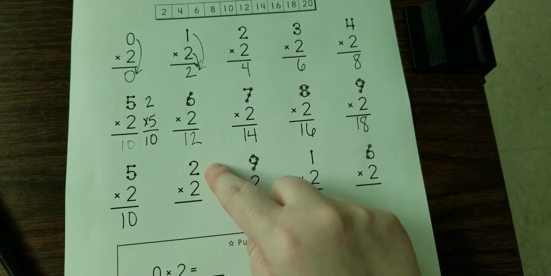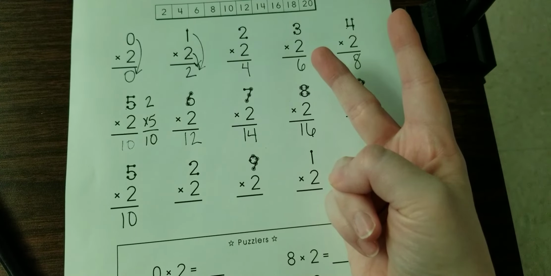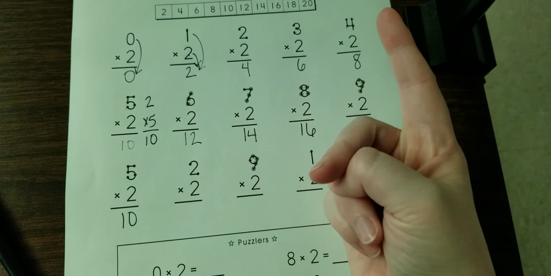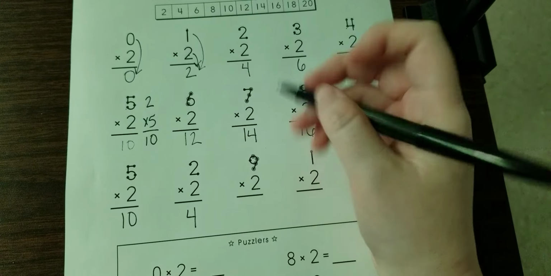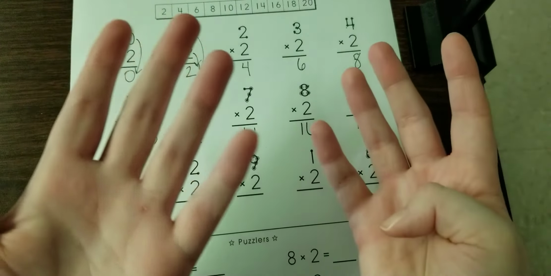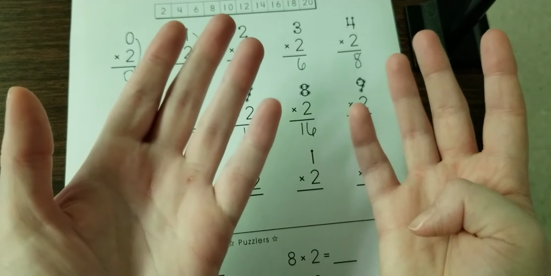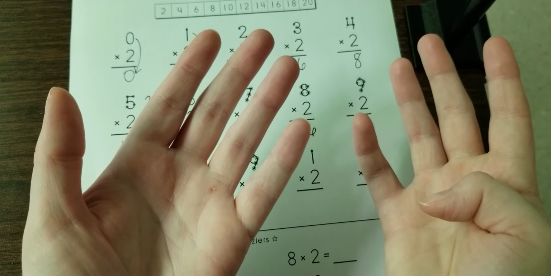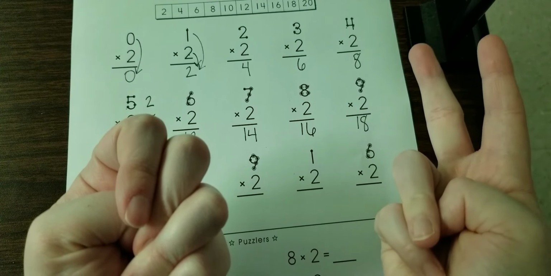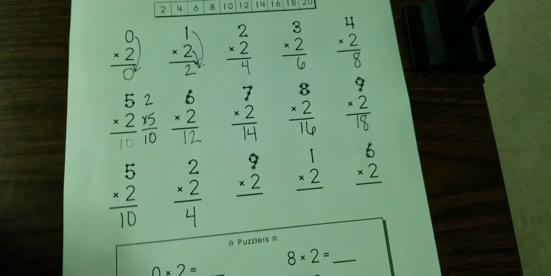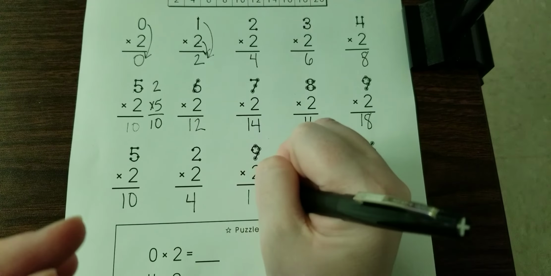2 times 2. 2 fingers, count by 2's. 2, 4. 2 times 2 is 4. 9 times 2. I've got 2 hands, 5 on one, 4 on the other. Let's count by 2's. 2, 4, 6, 8, 10, 12, 14, 16, 18. 9 times 2 is 18.